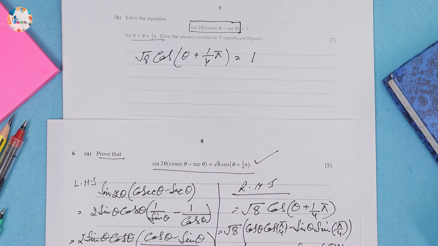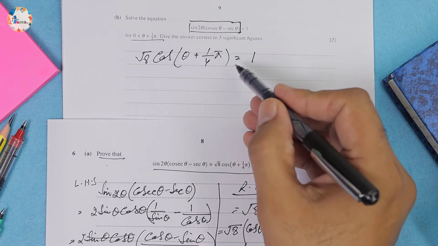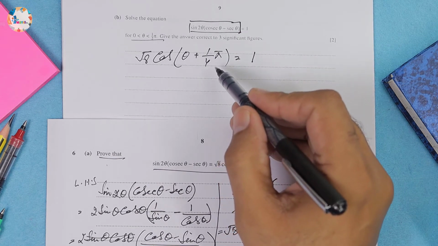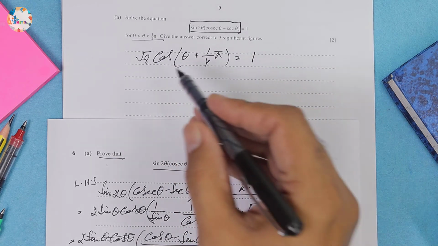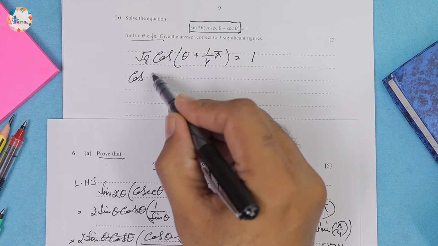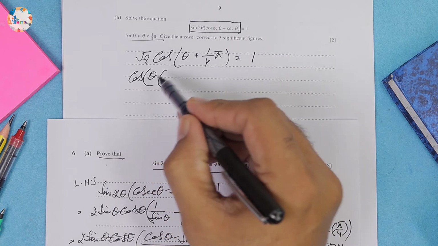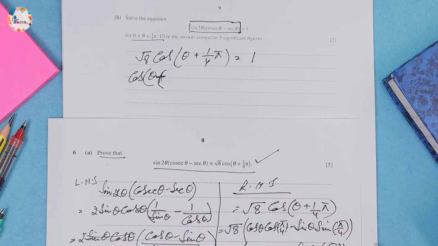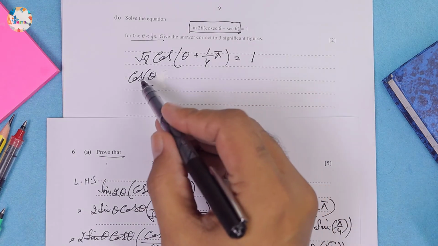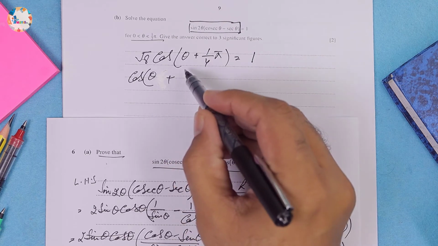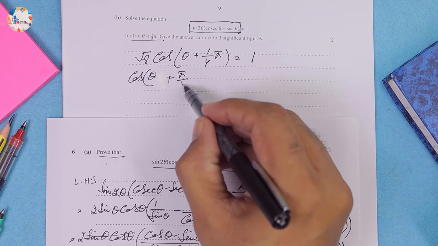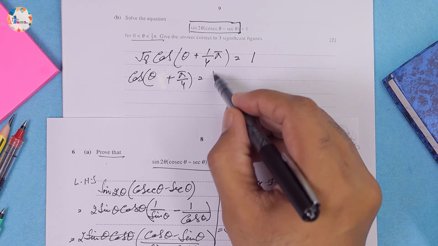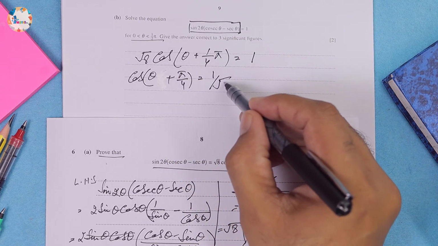Basically we have to find the value of theta, so we will shift root 8 first. So we can write cos of theta plus pi by 4 is equal to 1 over root 8.